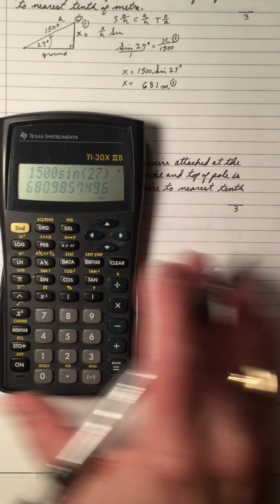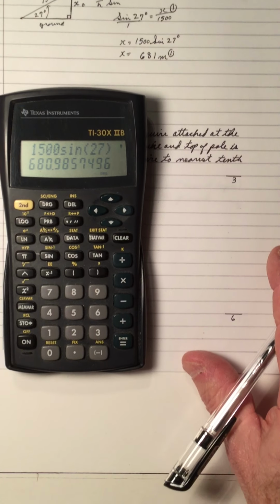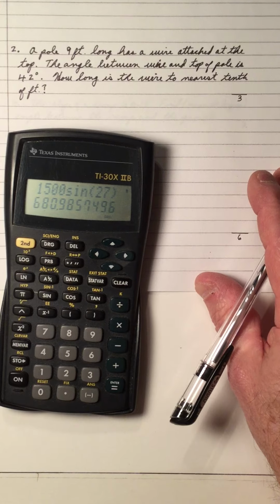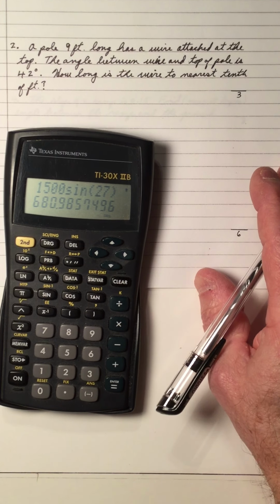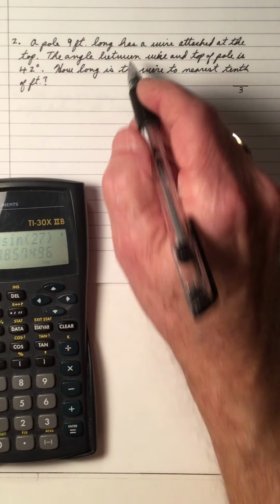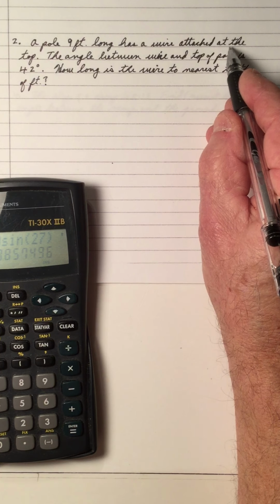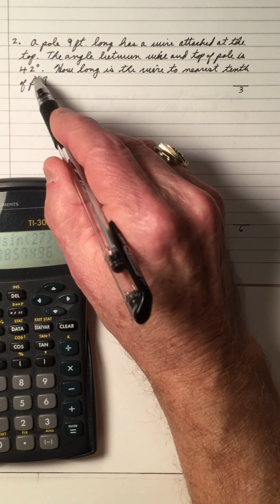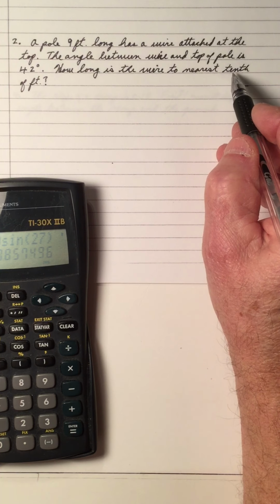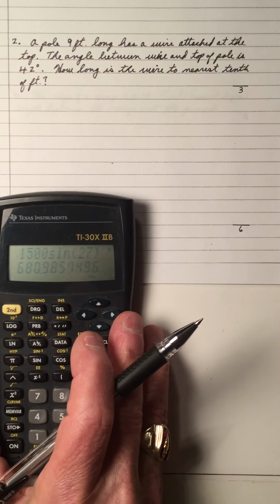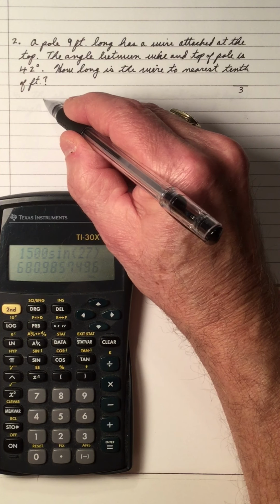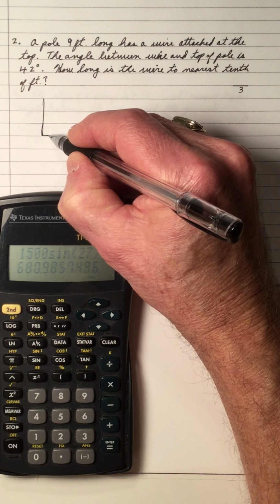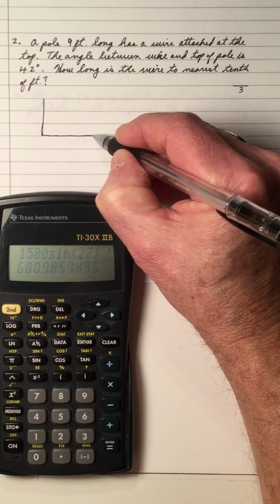Let's move the page up. And here we go. We have another problem to do. A pole 9 feet long has a wire attached at the top. The angle between the wire and the top of the pole is 42 degrees. How long is the wire to the nearest tenth of a foot? So we have a pole. There's the pole, and we have the ground.